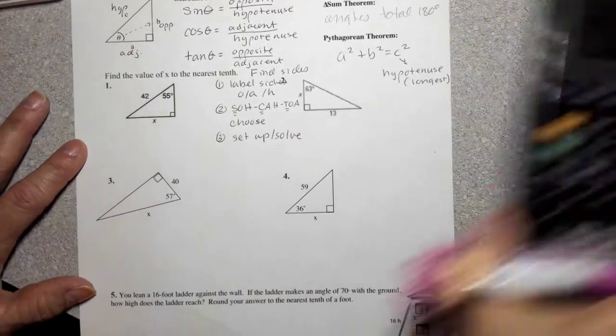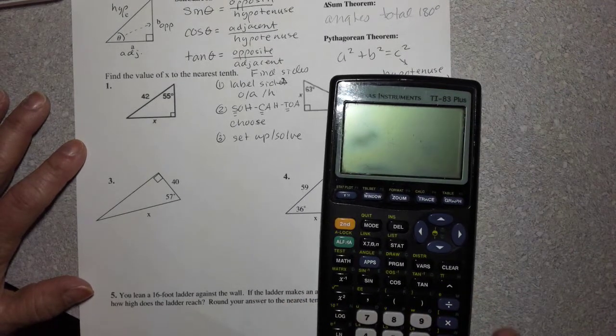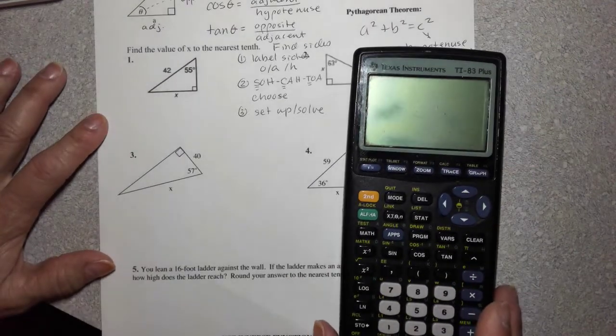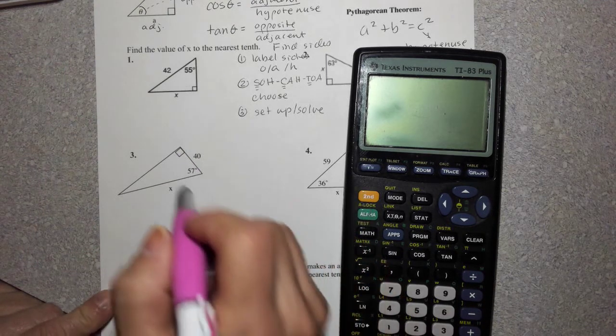Let's do a couple. I'm going to get out my trusty, really old calculator with a blob on it since you guys know someone stole my calculator and never brought it back. And then when they did, they didn't bring me a charger and it's dead. So this is the one we use.